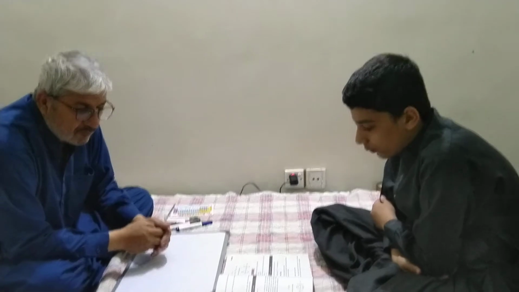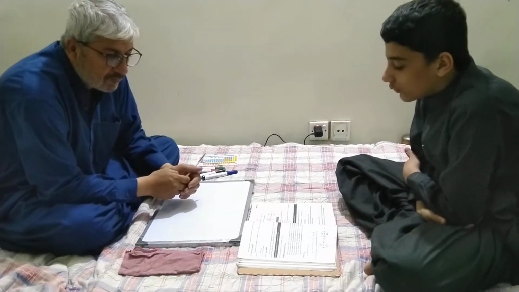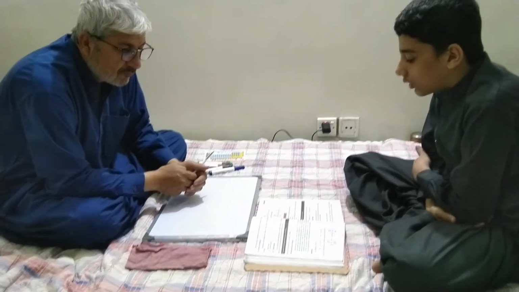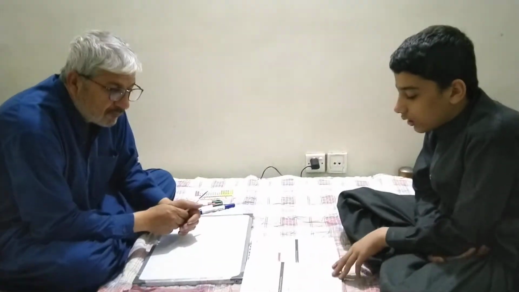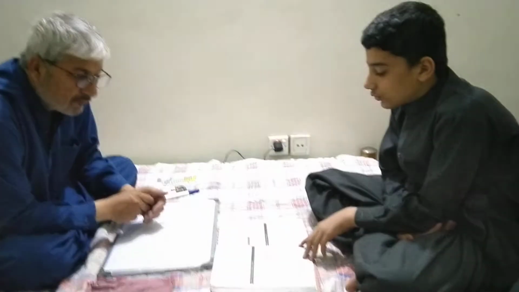There are 2 types of bonds: ionic bonds and covalent bonds. Ionic bonds are formed between 2 atoms when one atom loses electron to form a cation and the other atom gains this electron to form an anion. The atom which is gaining electron is known as an anion, and the elements which are losing electron are known as cations.